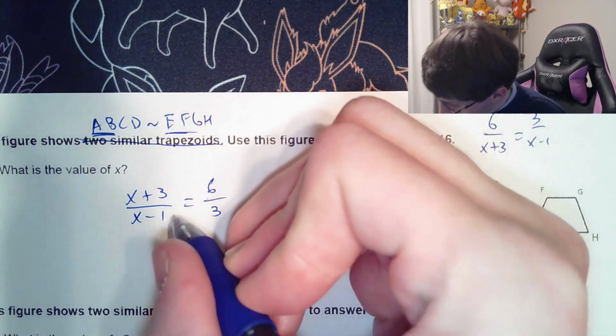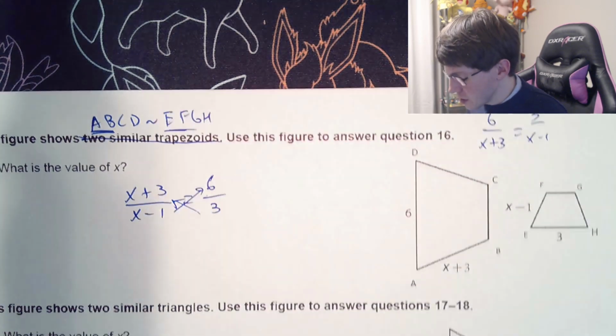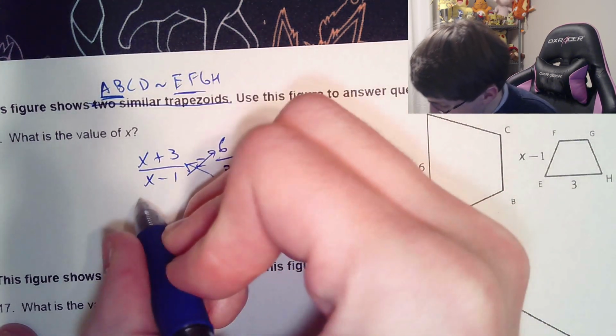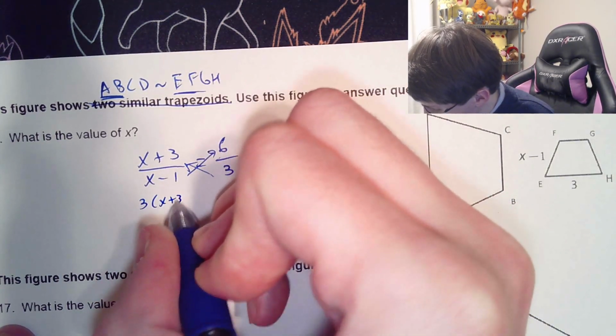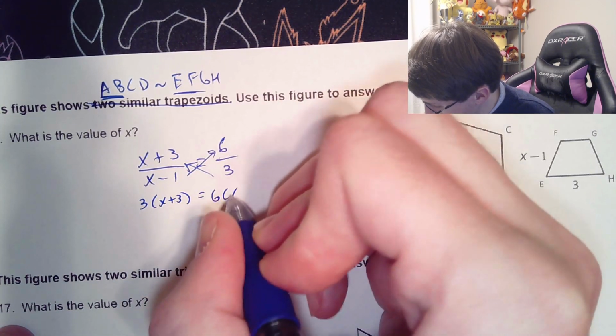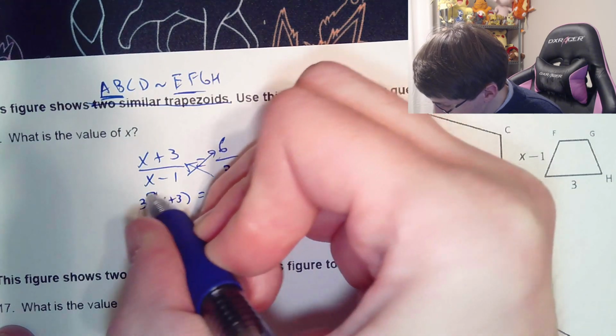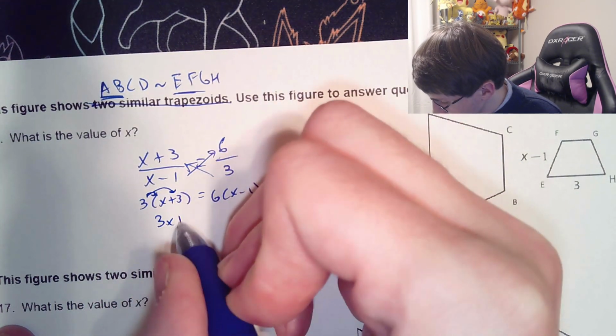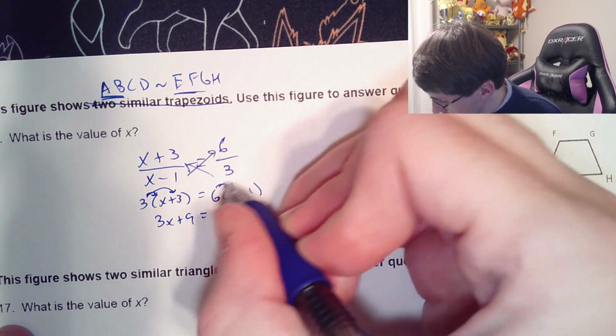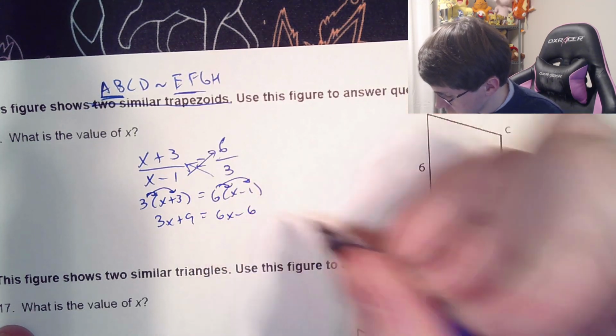So you're going to cross multiply, multiplying up here, and when you do that, you're going to put it around parentheses. So I skip the work oftentimes in class, but I'm going to show every little step here just in case you need it. Now we're going to distribute this 3 to both, we get 3x plus 9. Distribute this 6 to both, we get 6x minus 6.